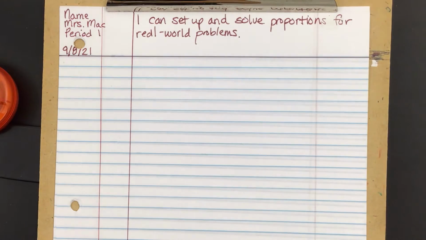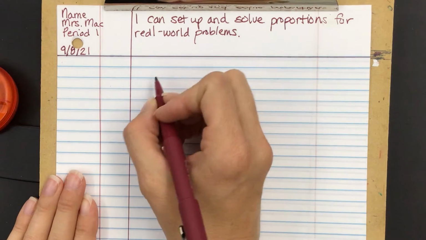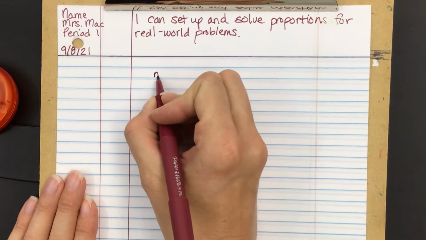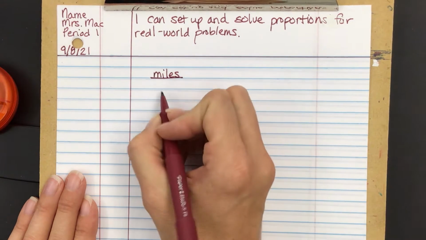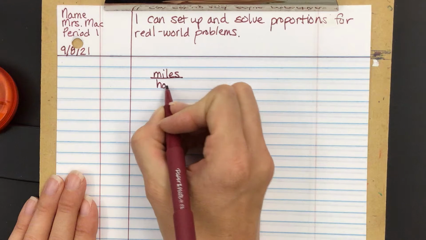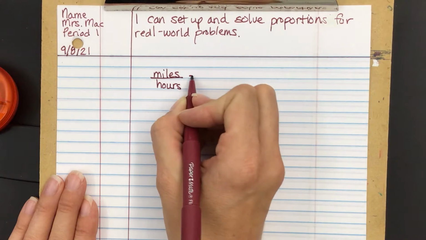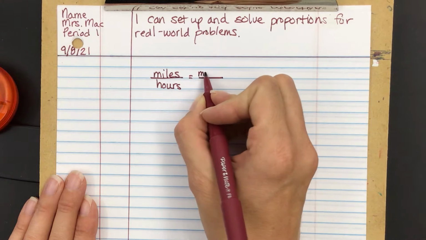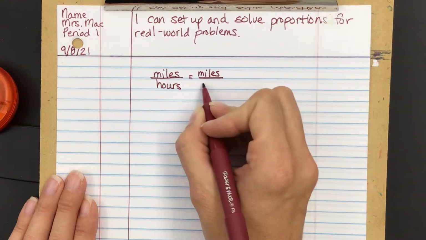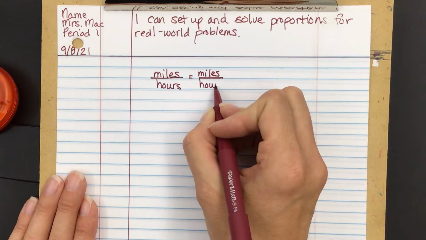The thing to remember about proportions is you want to be consistent. Okay, so if you're setting up a proportion for maybe miles per hour, if you put the miles on top for the first proportion and the hours on the bottom, then we want to make sure that in the second proportion we do miles per hour as well.